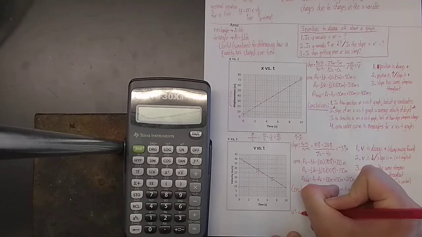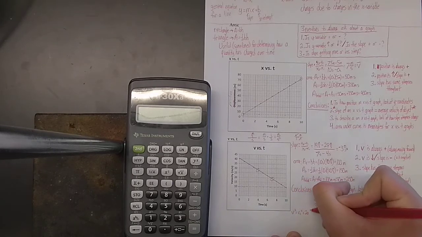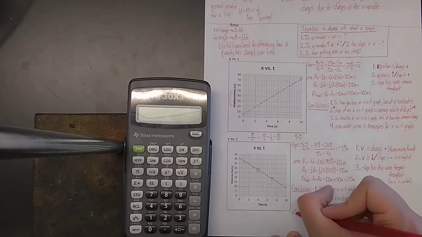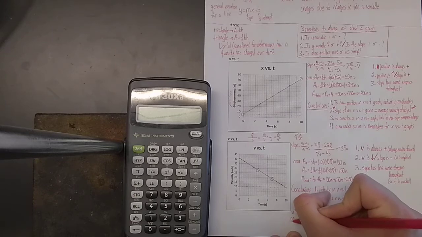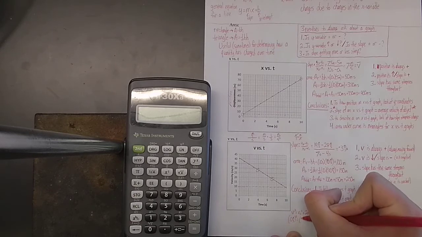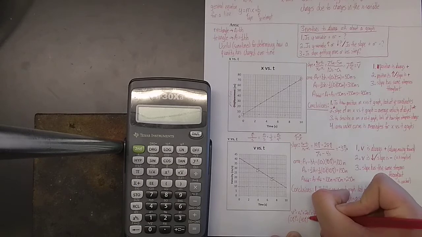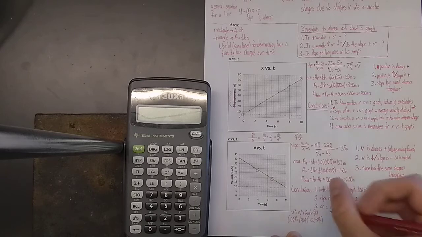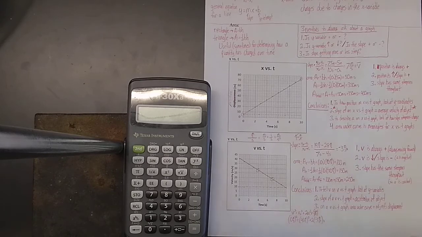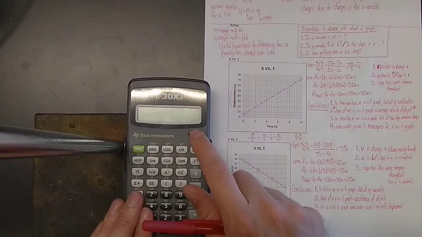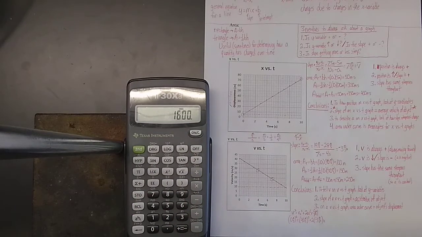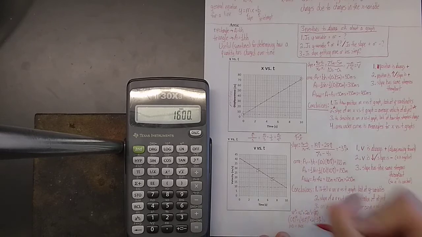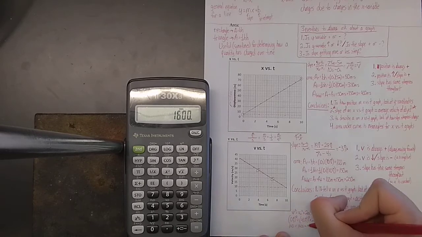v squared equals v naught squared plus 2a times (x minus x naught). We're going to say that x naught is just 0. We know that the final velocity is 10 meters per second. That's going to get squared. Initial velocity is 40 meters per second. That's going to get squared, plus 2 times the acceleration of negative 3 meters per second squared that we found, times x. 10 squared is 100. 40 squared is 1600. So I'm going to have 100 equals 1600 minus 2 times negative 3, which is 6, times x.